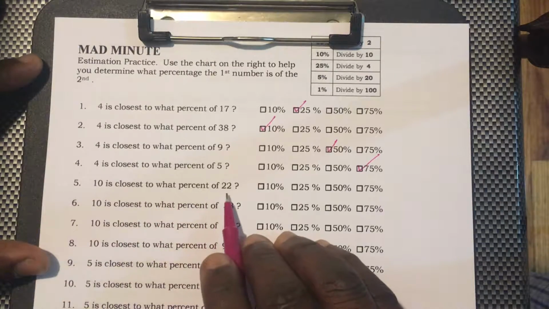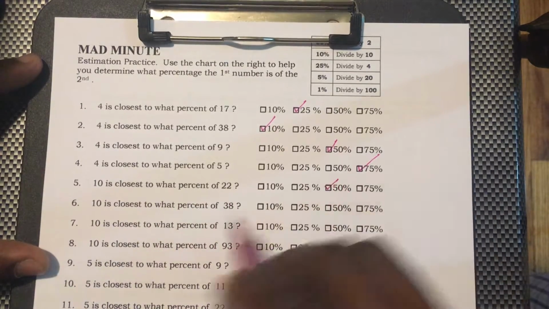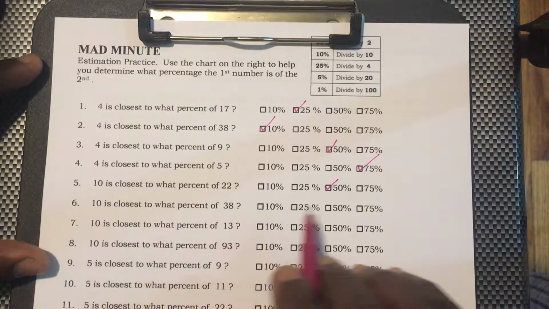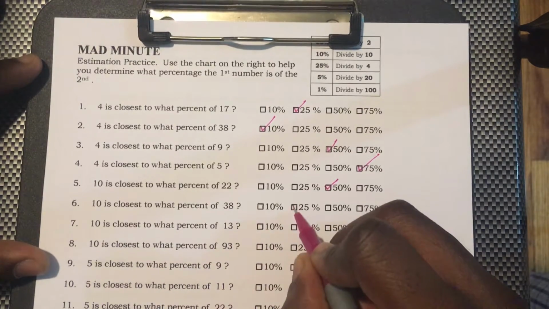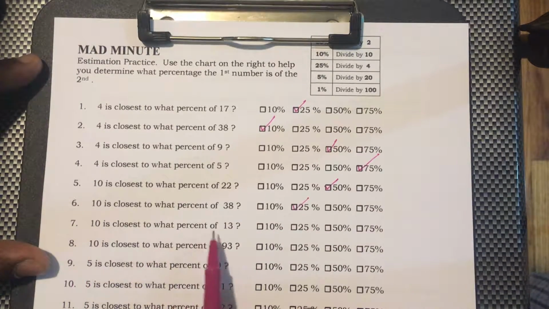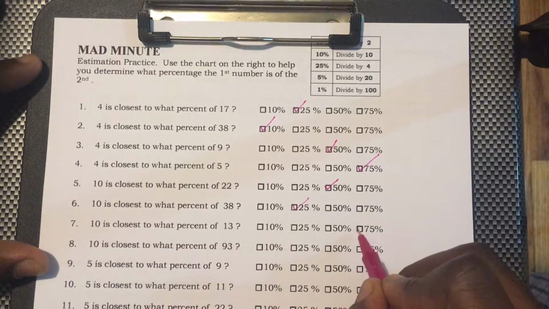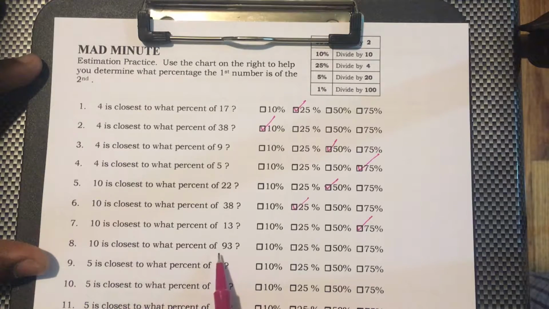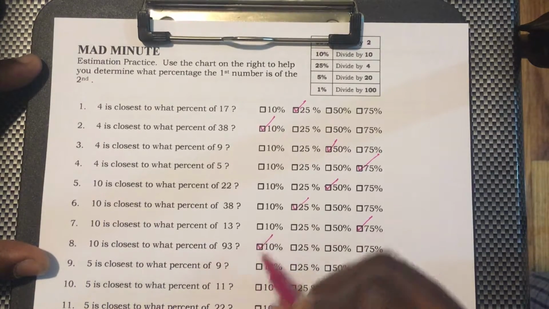10 is closest to what percent of 22? That's about half, 50%. 10 is closest to what percent of 38? It's about a quarter, so then that's going to be 25%. 10 is closest to what percent of 13? That's about 75%. 10 is closest to what percent of 93? Well, that's closest to 10%.